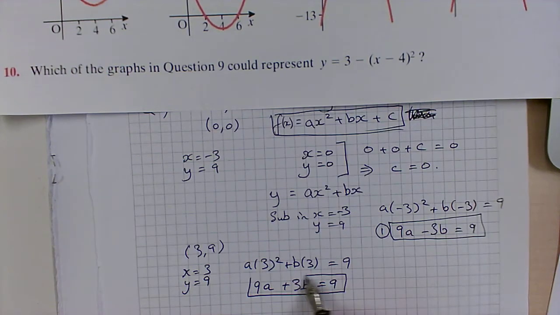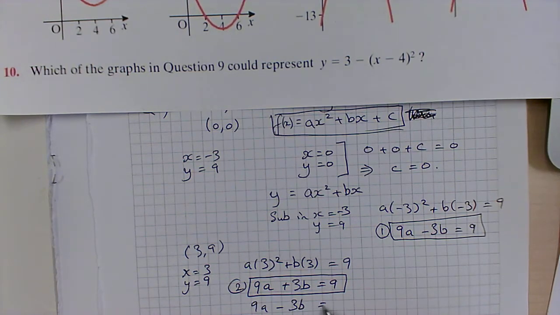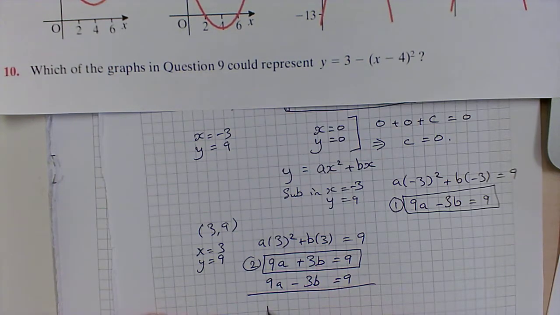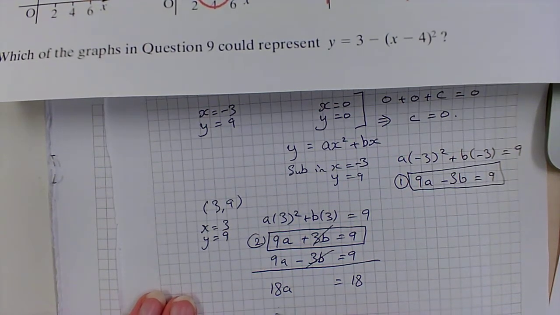And what you'll notice is that these two equations are really near to each other. And what we find out is that we can add them together. So we can just add them together without changing any signs or anything like that. 9a plus 9a is 18a. The b's cancel. 18a is equal to 18, which means a is equal to 1.